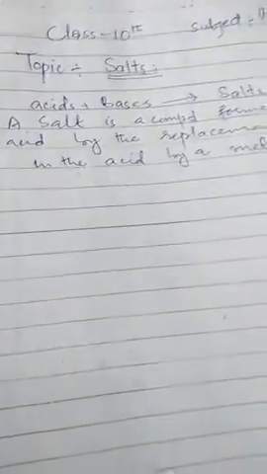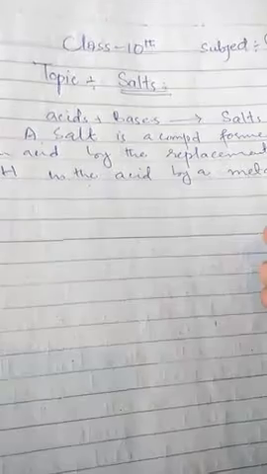So we can say that when the hydrogen atom present in an acid is replaced by a metal, we get a compound that is called salt.